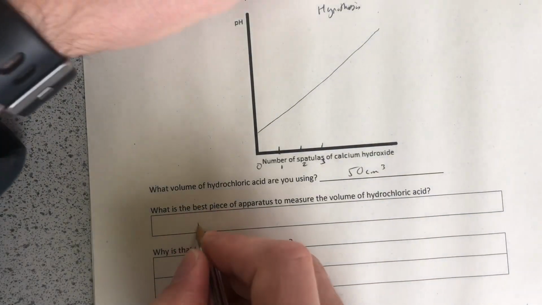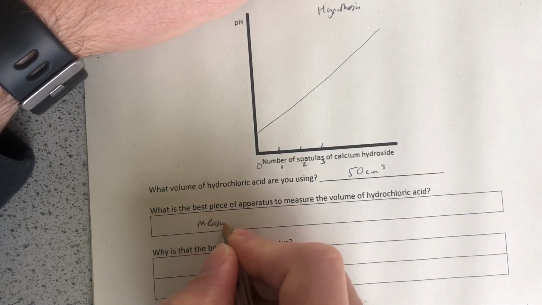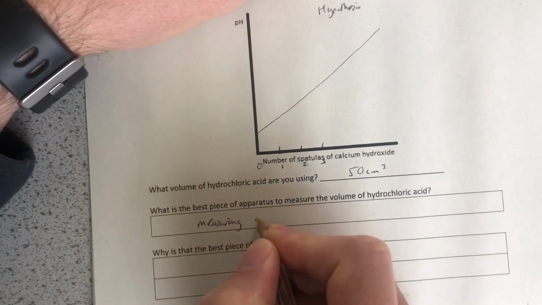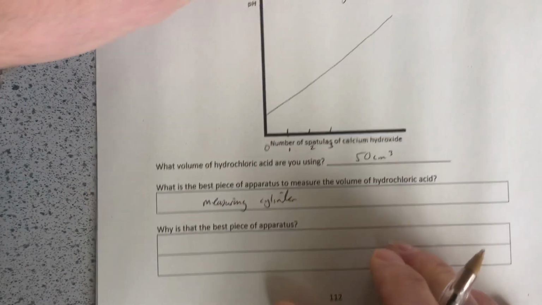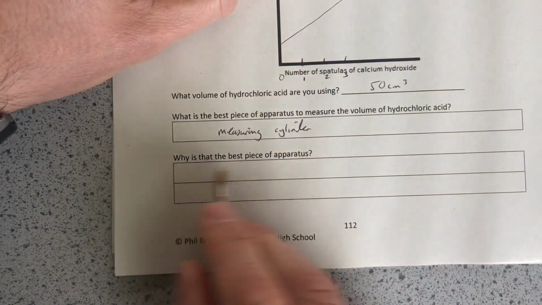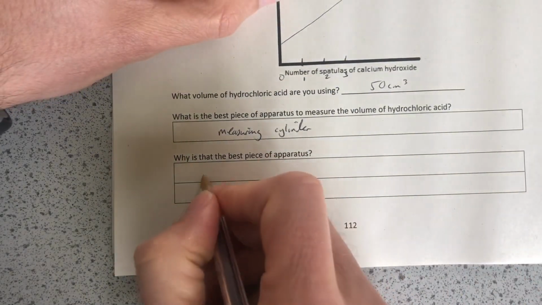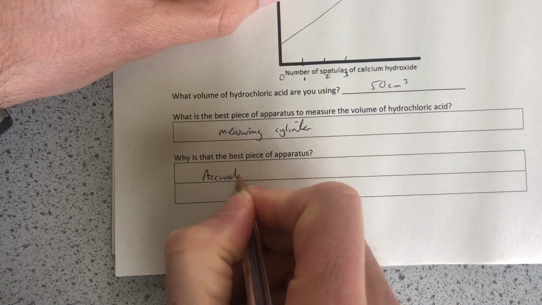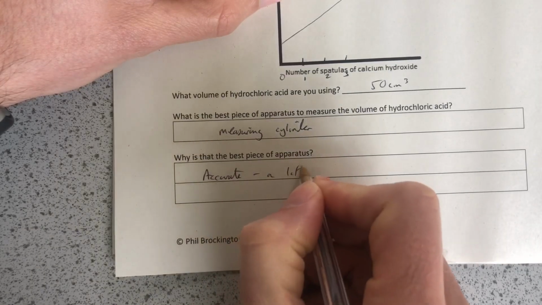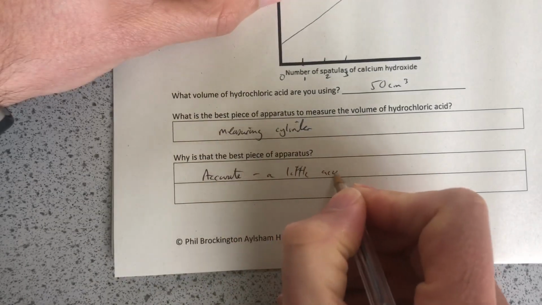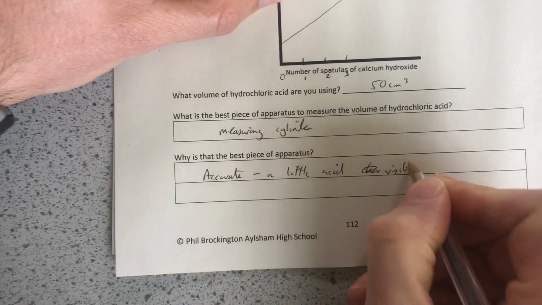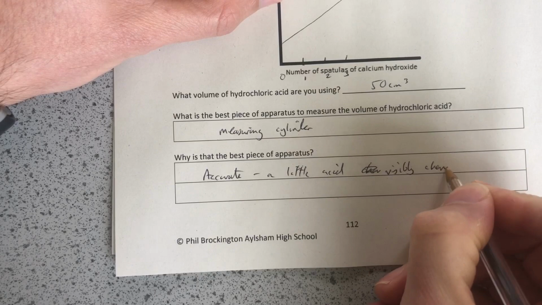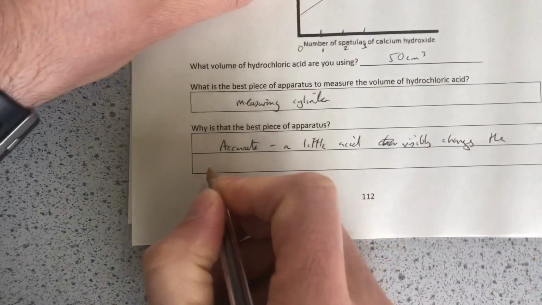So the answer is measuring cylinder, and that was a question I think on the 2019 higher tier separate science paper. Why is this the best piece of apparatus? It's accurate. A little acid visibly changes the height.